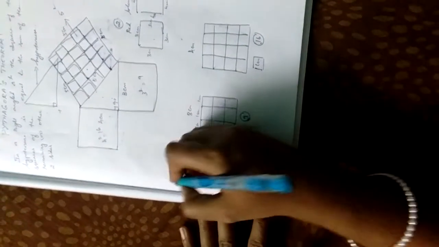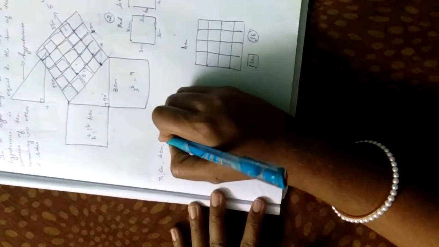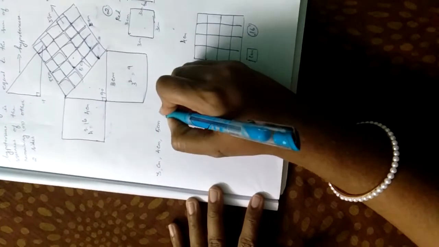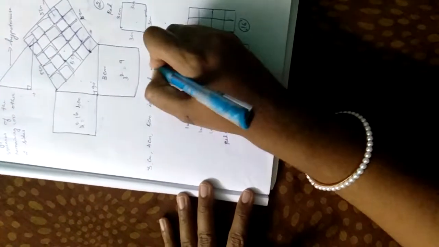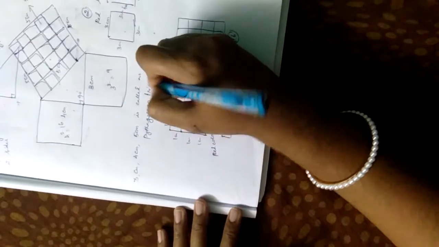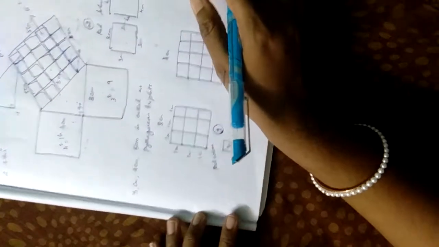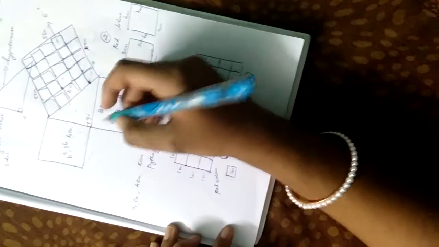And one more thing, the numbers which satisfy this Pythagoras theorem are called Pythagorean triplets. And one more thing to understand very clearly, every right angle triangle should compulsorily satisfy this Pythagoras theorem.